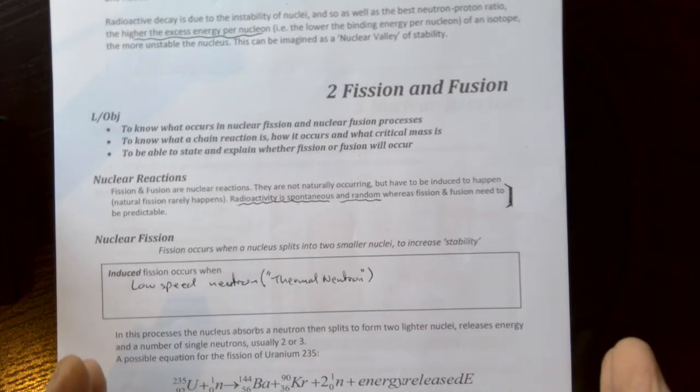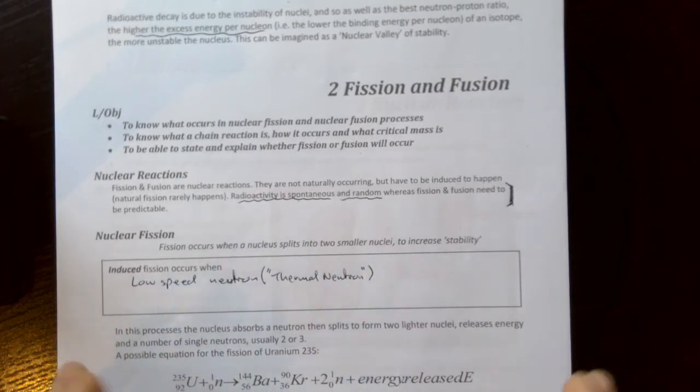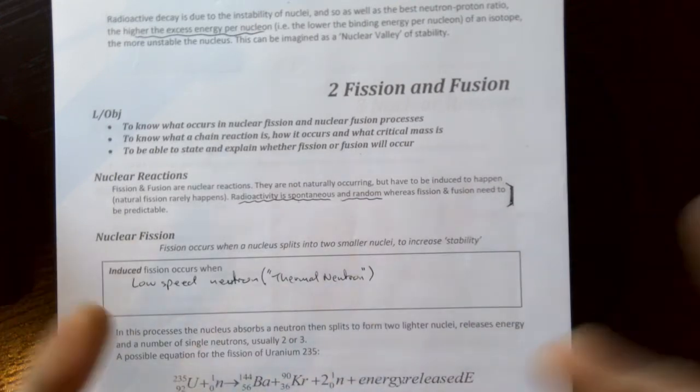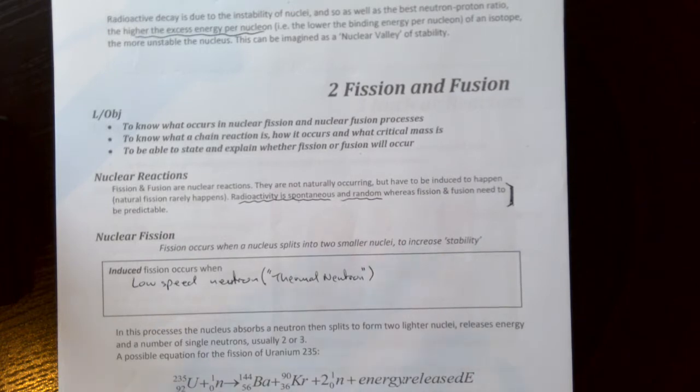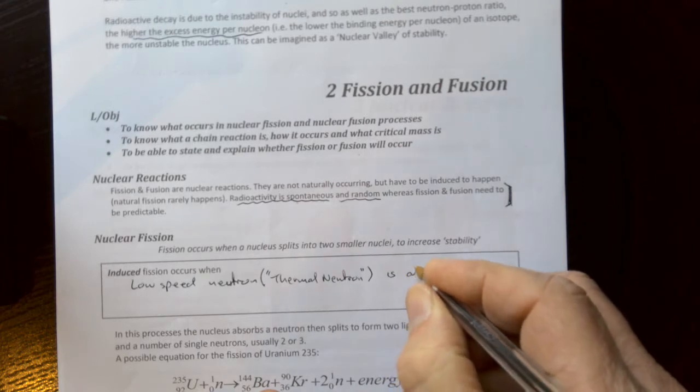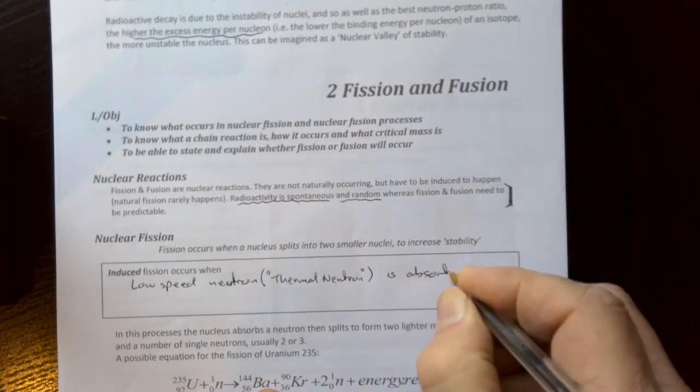Now that sounds fast, but we worked out that that's about the speed of particles like nitrogen in the air. They're not fast moving. Half a kilometre a second. When we're talking about particles being released by nuclear radioactivity, we're talking near the speed of light. It's very, very different. So a thermal neutron, a low speed neutron, is absorbed by a nucleus.